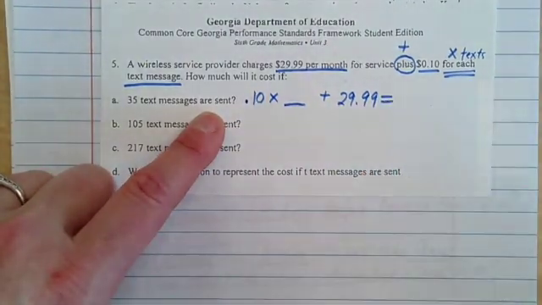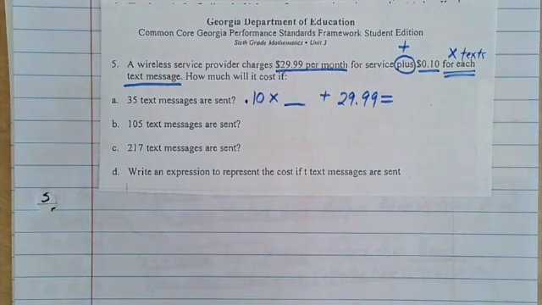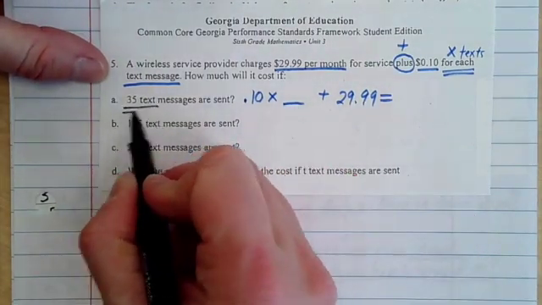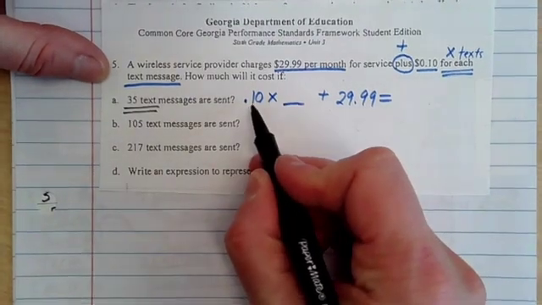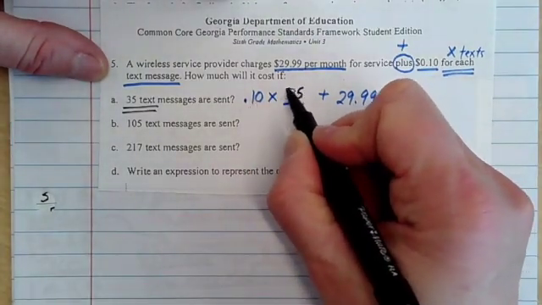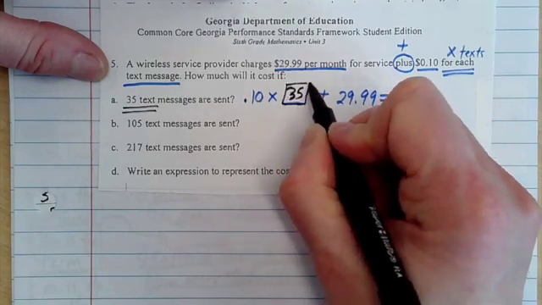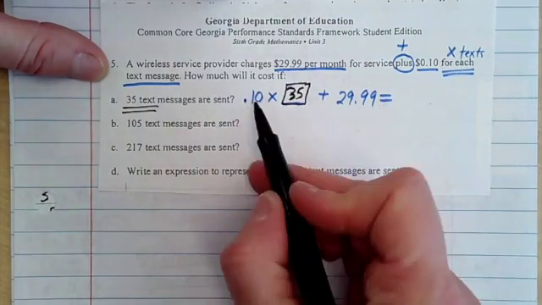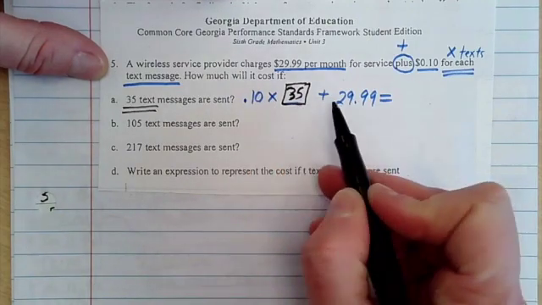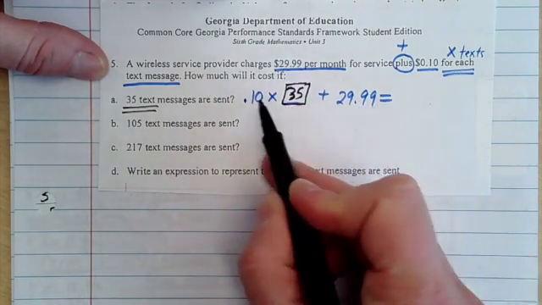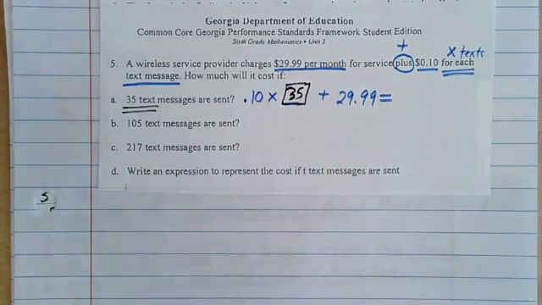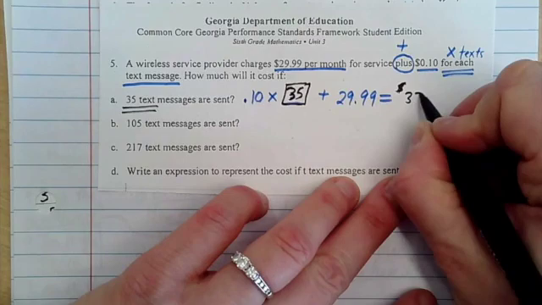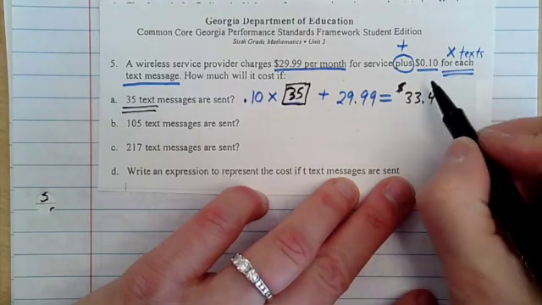So what do I plug in here for the amount of text messages? The amount of text messages that you're sending is 35 texts. So you have 10 cents times your 35 text messages. You still have to add that to $29.99. So 10 cents times your texts, and then you add your $29.99. You multiply first, and then you add, just like PEMDAS with order of operations, and your total bill, if I use my calculator, gives me $33.49.